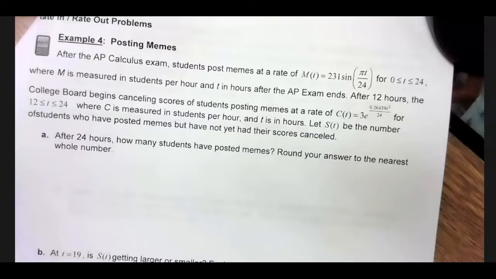So it says after the AP Calc exam, students posted memes at a rate of M of T, where M is measured in students per hour and T is measured in hours. After 12 hours, the College Board began canceling scores of students posting the memes at a rate of C of T, where C is measured in students per hour and T is hours.